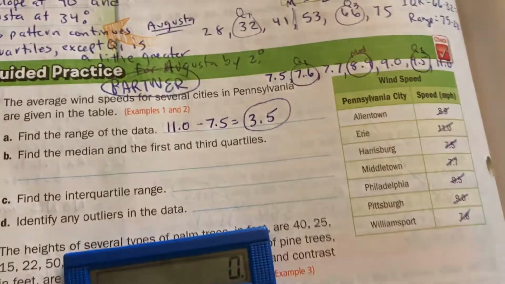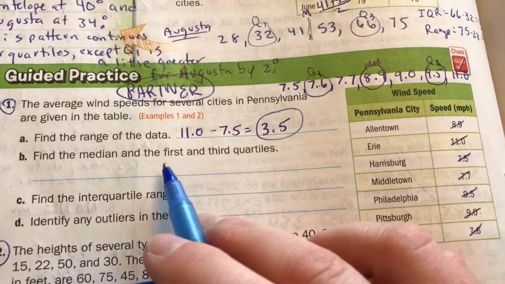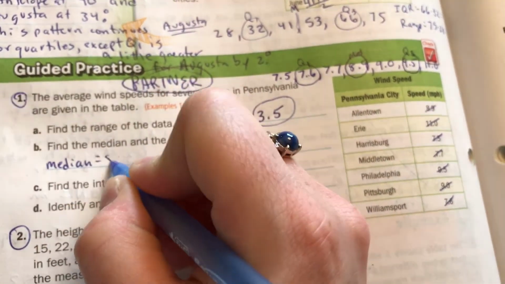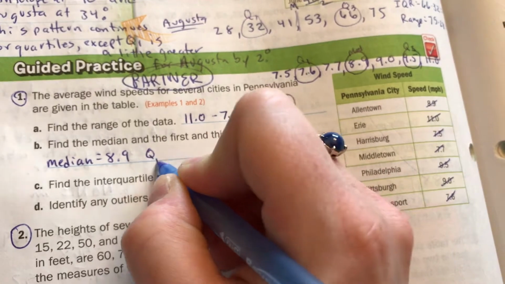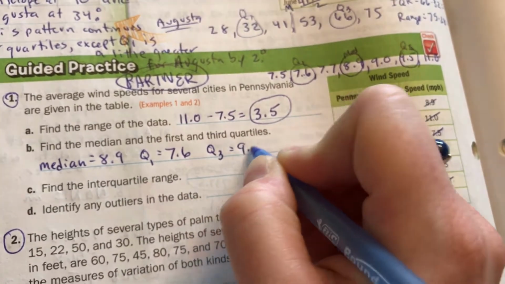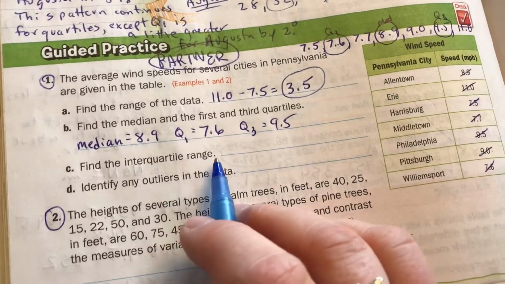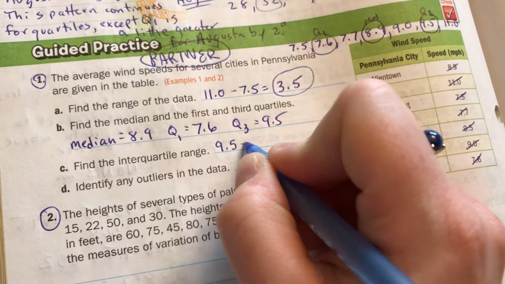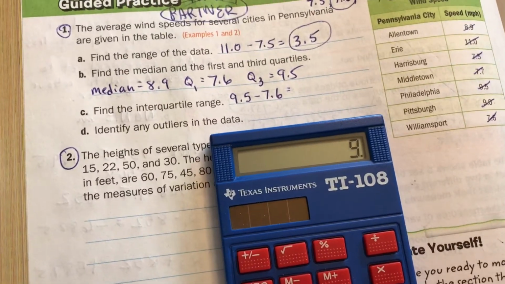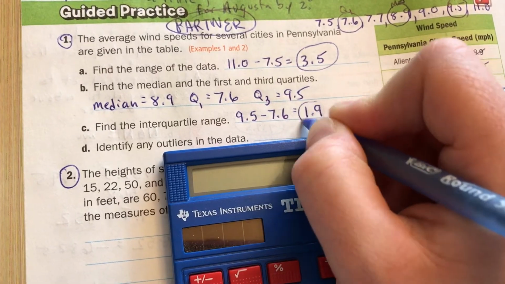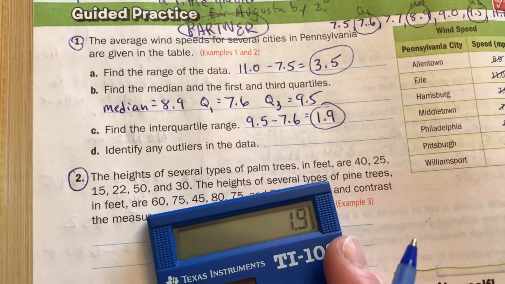So this data was easy. We didn't even have to find any averages in there. So the median is 8.9, Q1 is 7.6, Q3 is 9.5. Now find the interquartile range. So 9.5 minus 7.6 is 1.9. And identify if there are any outliers.